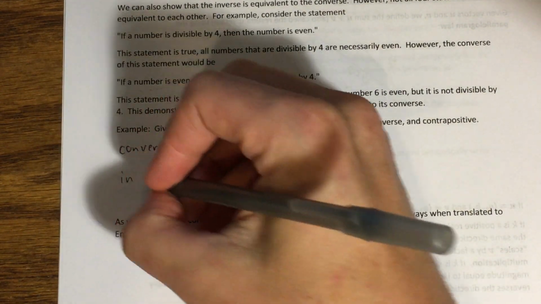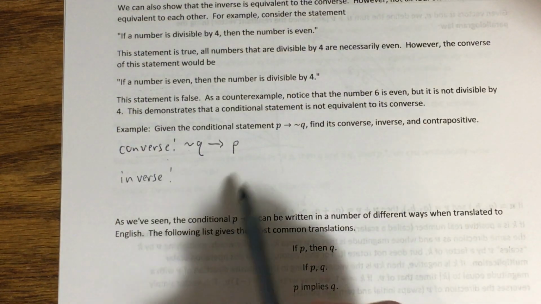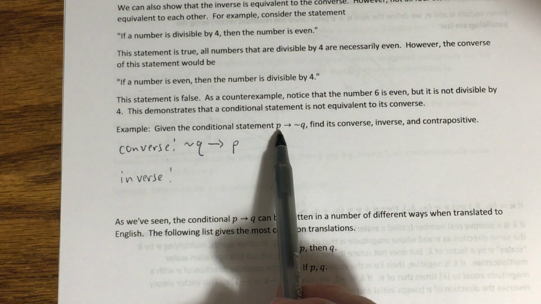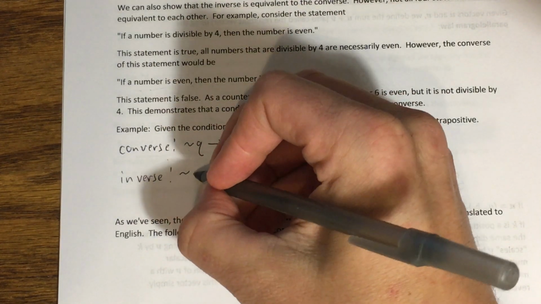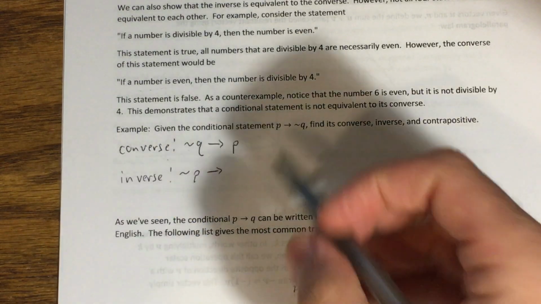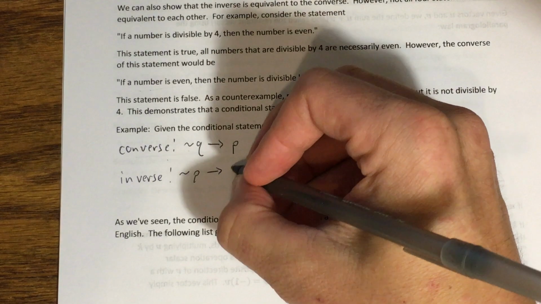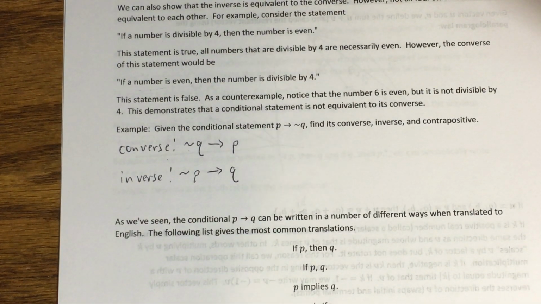What about the inverse? Inverse doesn't change the antecedent and consequent, but it does take their negation. So I'm going to have not P implies not Q. But as we've seen before, if you have a negation of a negation, those two negations cancel out, and I just get Q from that.